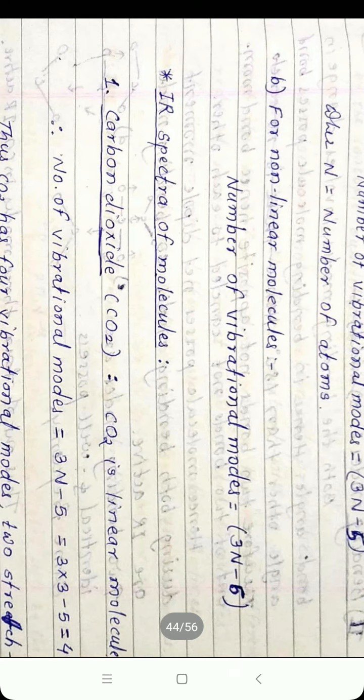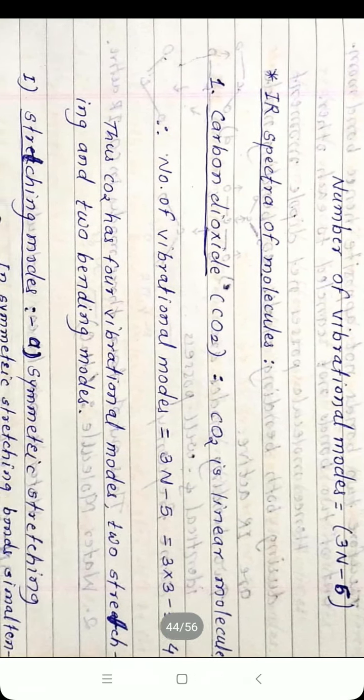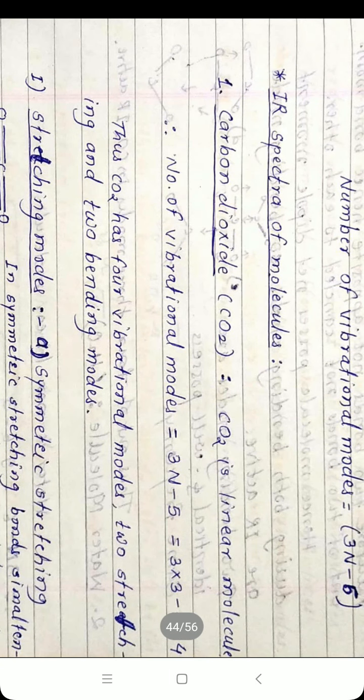Then consider the IR spectrum of carbon dioxide and water molecules. In previous exams, this question was asked many times: explain the vibrational spectrum or IR spectrum of carbon dioxide and NH3, ammonia, or sometimes the water molecule.